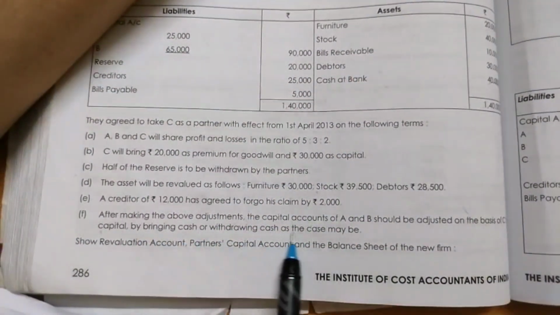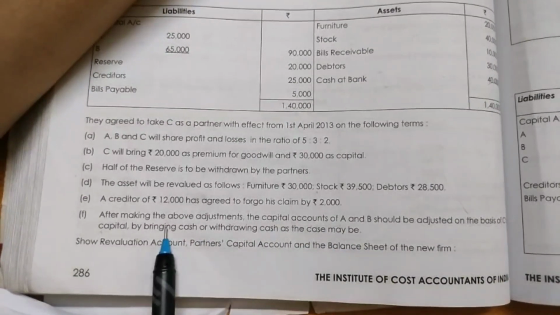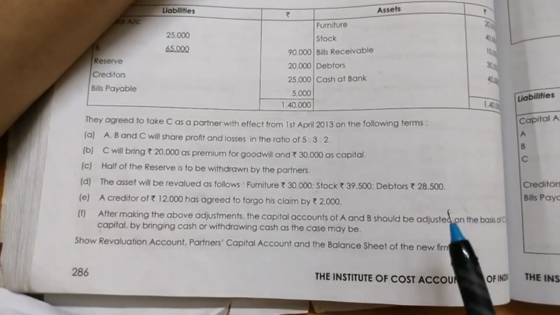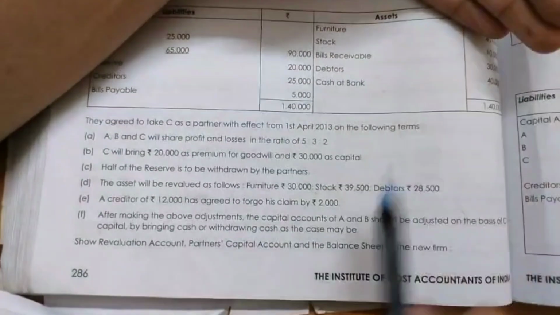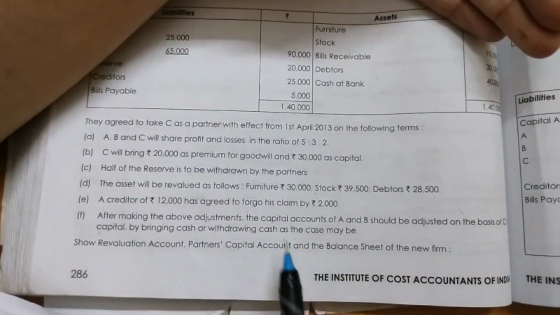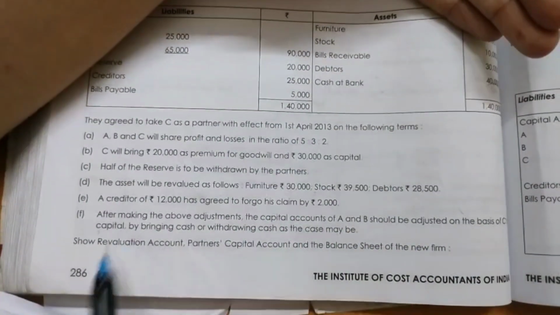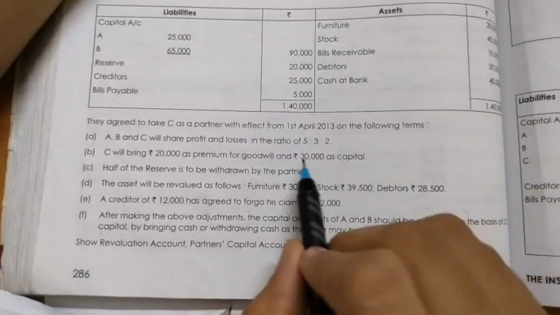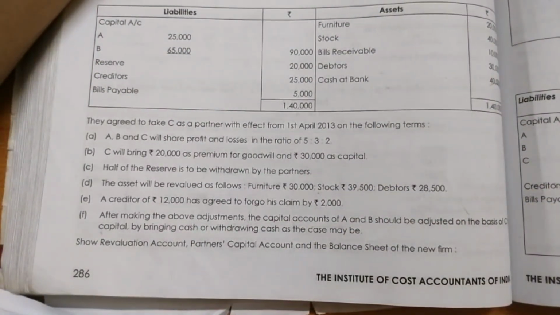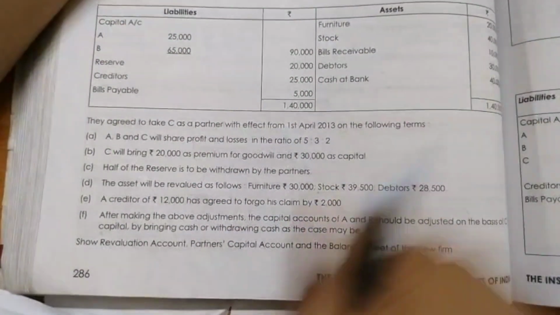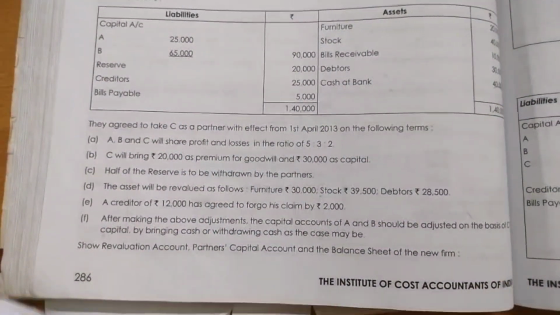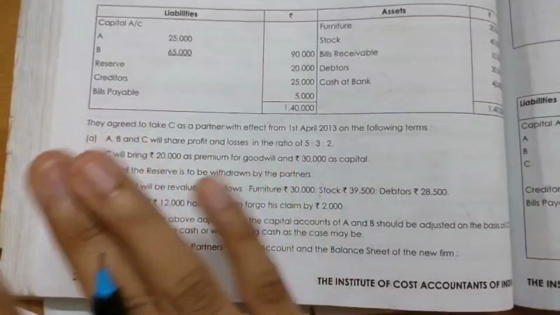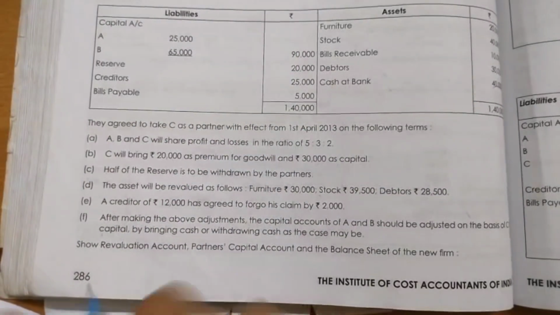By bringing cash or withdrawing cash, as the case may be. So the question says you have to bring cash or withdraw cash in order to adjust A's and B's capital accounts on the basis of C's capital. C's capital means, for example, C is bringing rupees 30,000. Okay, we'll do the calculations later. This is the question. Now what we have to do? We have already found the sacrificing ratio. Then the second thing we have to prepare is the revaluation account. We can prepare the revaluation account.